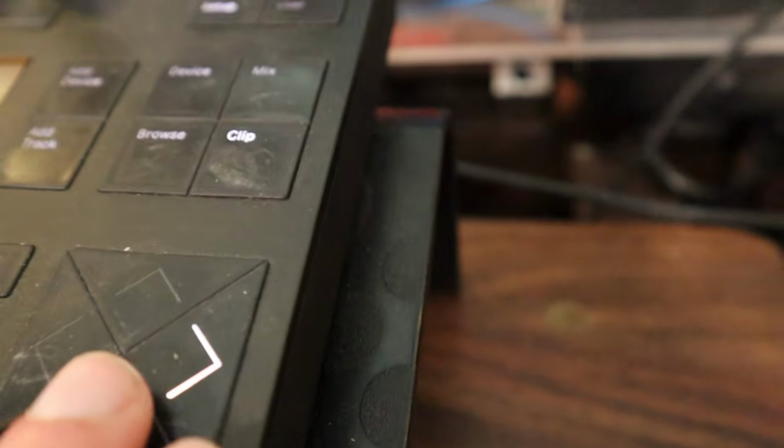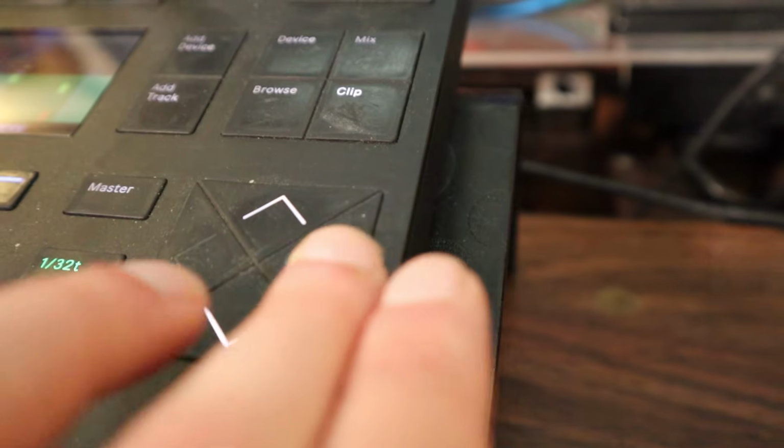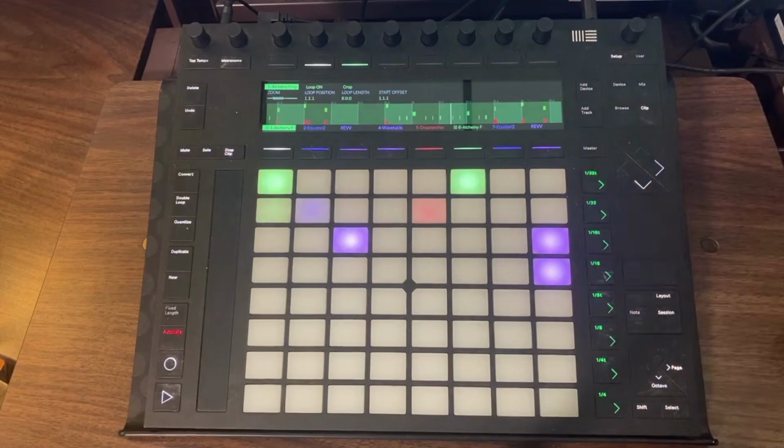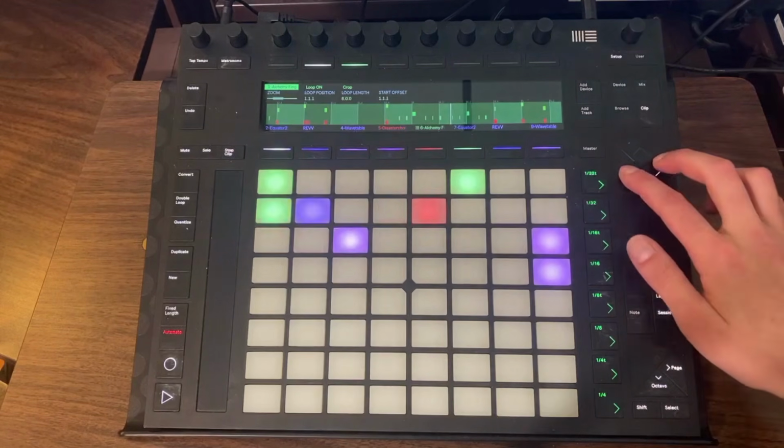All right, next we have these navigational arrows on the right side here. And you'll notice that as I hit these arrows, I can move around session view, which if you've used Ableton before, you'll know that session view is basically like a non-linear way to play around with loops and clips that are looping themselves. And you can play around with them without committing to a structure. Super powerful, super fun.